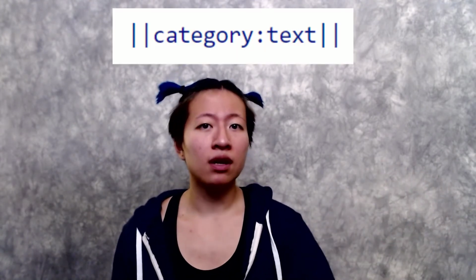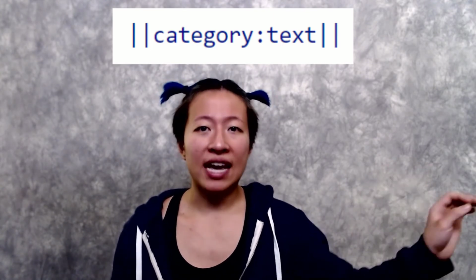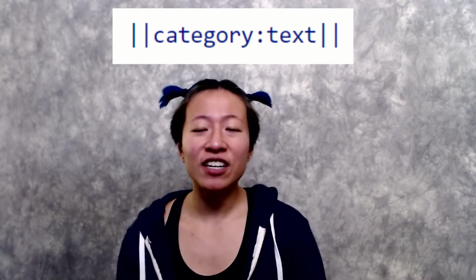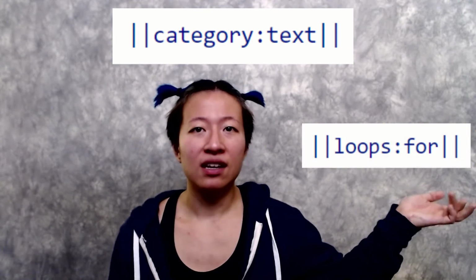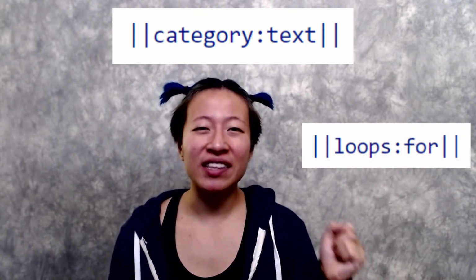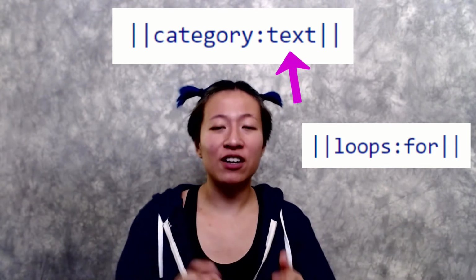The format of a block highlight in our documentation looks like this. 2 pipes, the category the block belongs to, a colon, the text itself for the block, and 2 more pipes. Here is an example of how a for loop might appear. Thus, the text you need to translate is the string that comes after the colon. So for here, the word for.